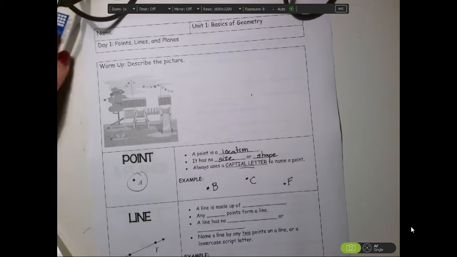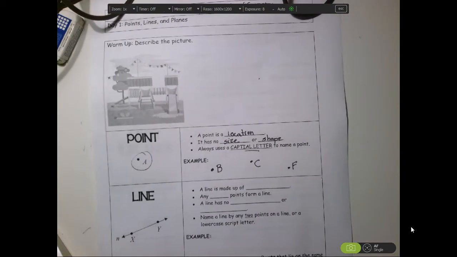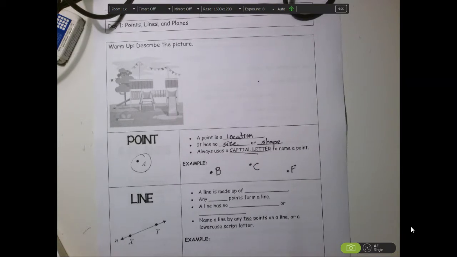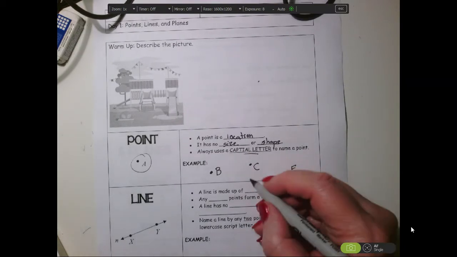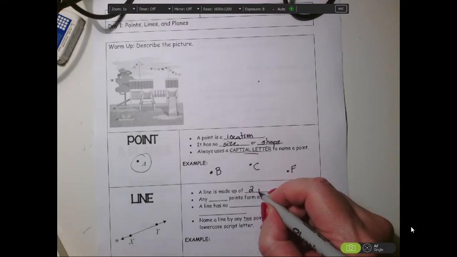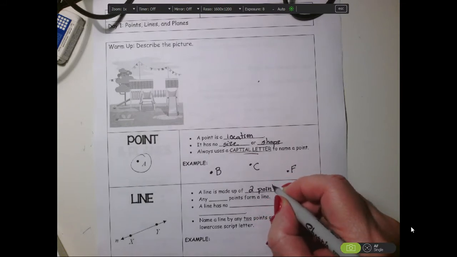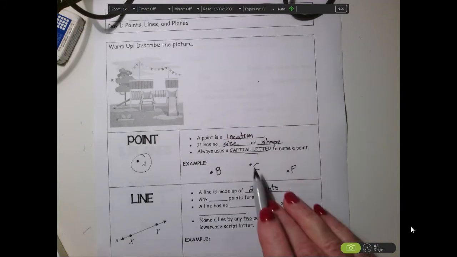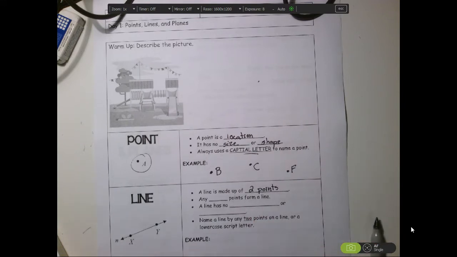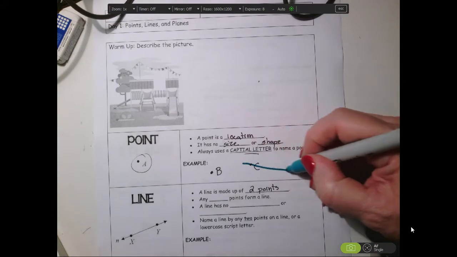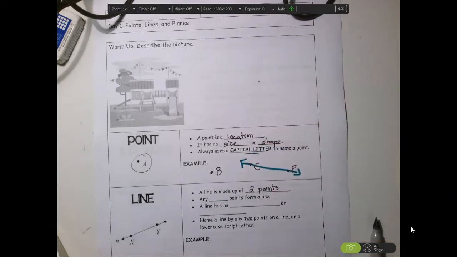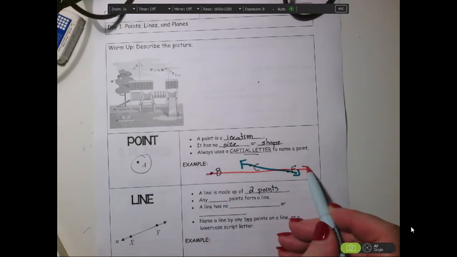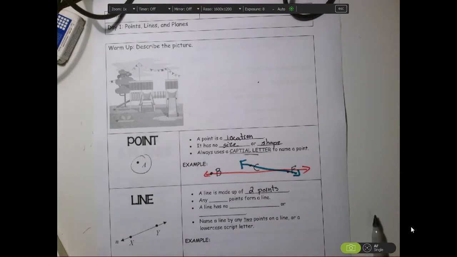All right. Another word that you will come across a lot in geometry is a line. So a line is made up of any 2 points. So anywhere I have 2 points, for instance, I have 2 points here, I can put a line through them. All right. I also have 2 points here, B and F. I could put a line through those. So between any 2 points, I could make a line.